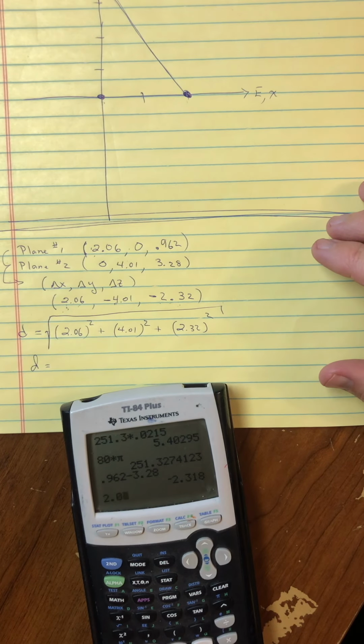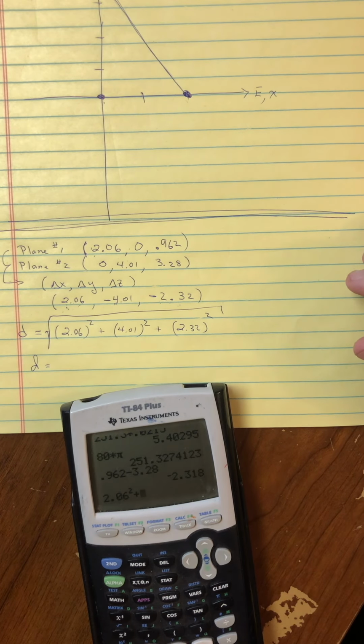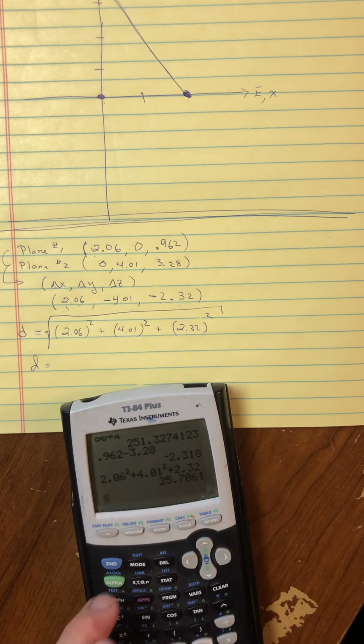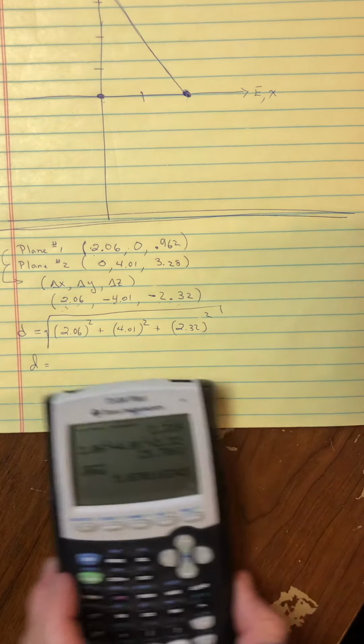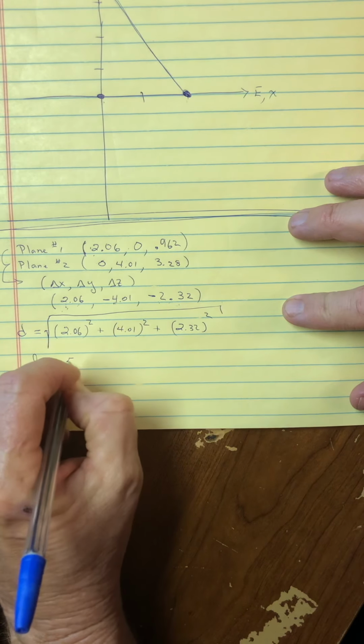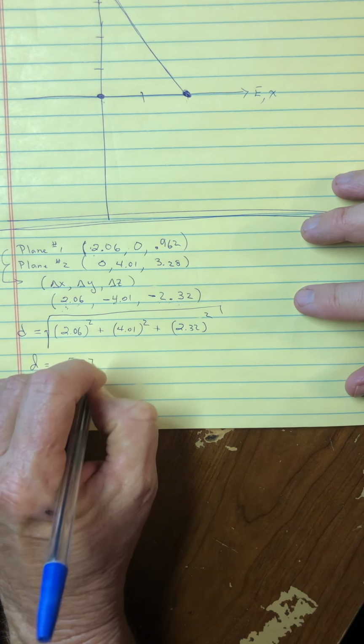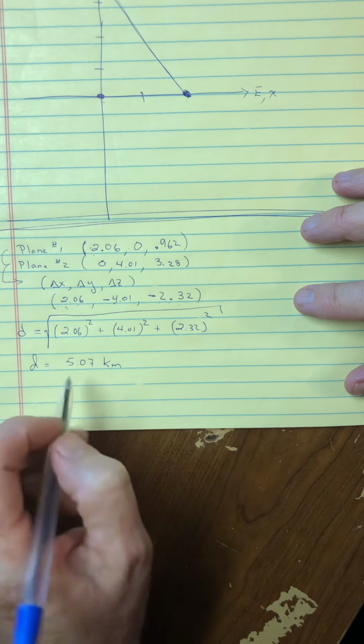Okay, so 2.06 squared, plus 4.01 squared, plus 2.32 squared, hit equal, and then take the square root, and we're looking at a distance of 5.05 kilometers, and everything was in kilometers.